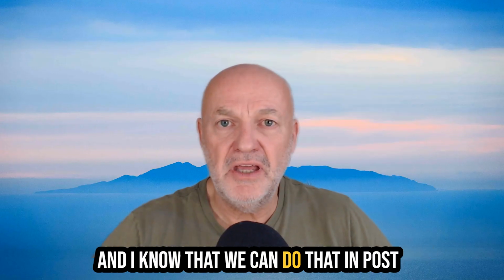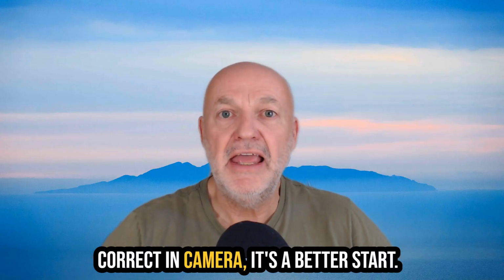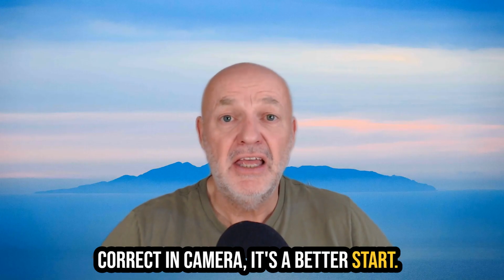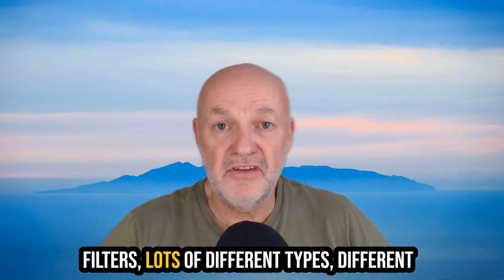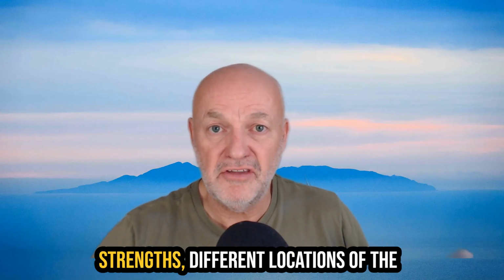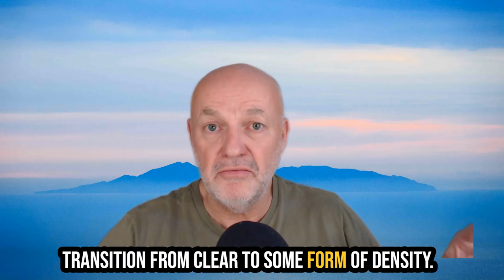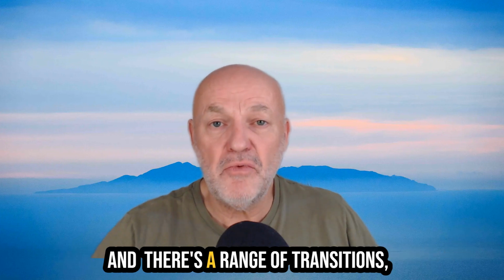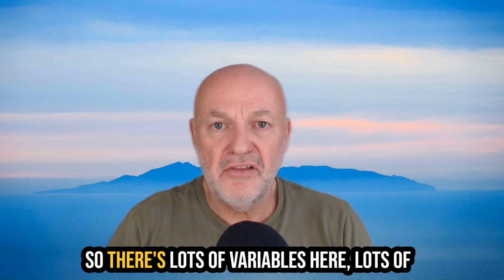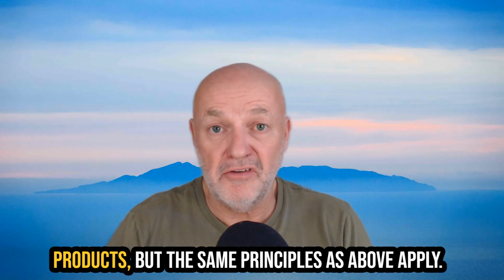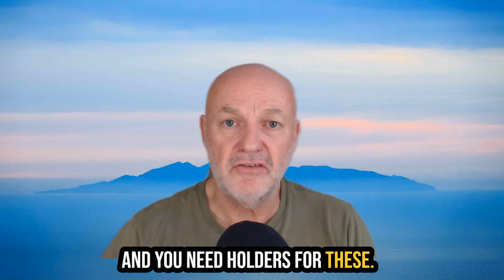And I know that we can do that in post-processing, but if you can get the exposure correct in camera, it's a better start. And there are lots of these ND graduated filters, lots of different types, different strengths, different locations of the transition from clear to some form of density. And there's a range of transitions, softness and hardness. So there's lots of variables here, lots of products, but the same principles as above apply. And you need holders for these.